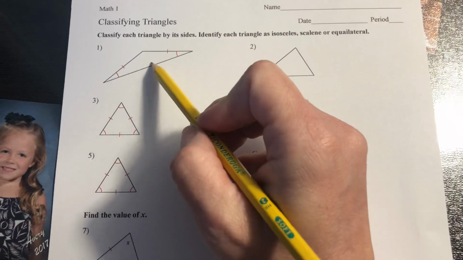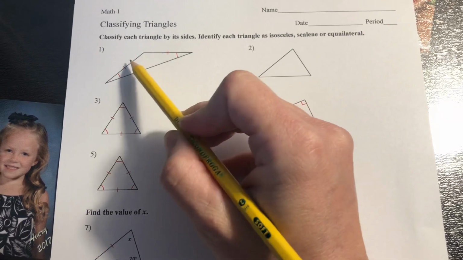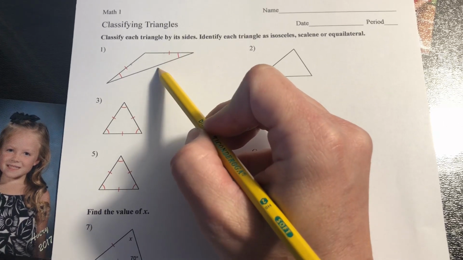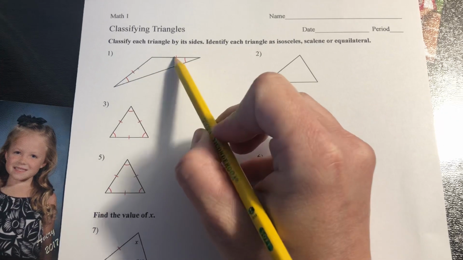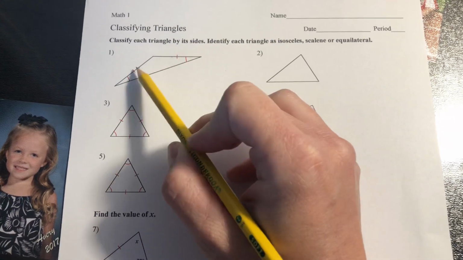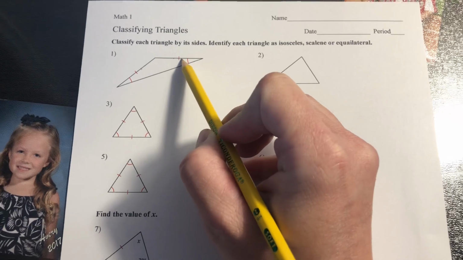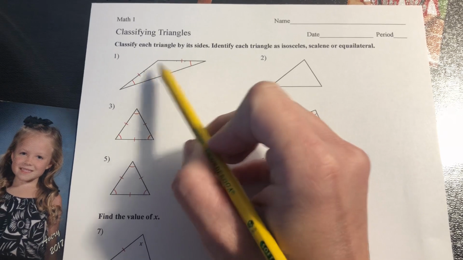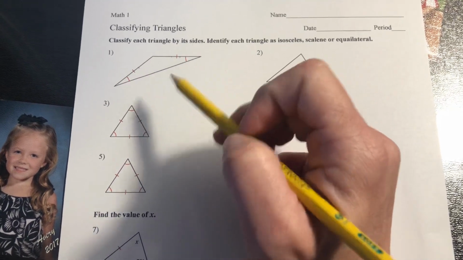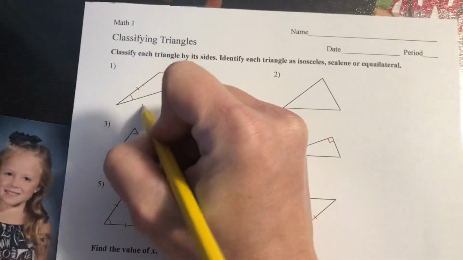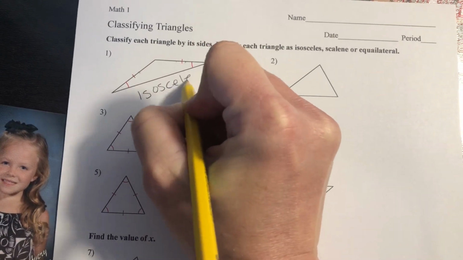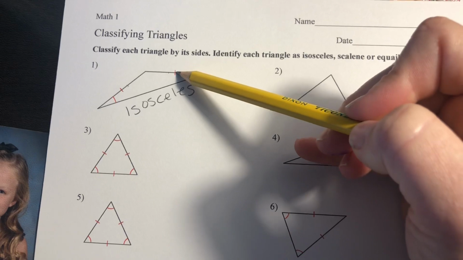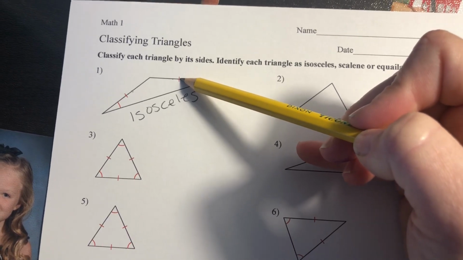So an isosceles triangle is where 2 sides are equivalent, 2 sides have the same length, and then the third side is different. These little lines tell me that the sides are congruent. This side is going to have the same measure as this side because it's an isosceles. And again, this little dash right here tells me that this side and this side are congruent. So this one right here is going to be an isosceles triangle. And again, it's an isosceles triangle because 2 sides are equivalent, 2 sides are the same, they have the same measure.